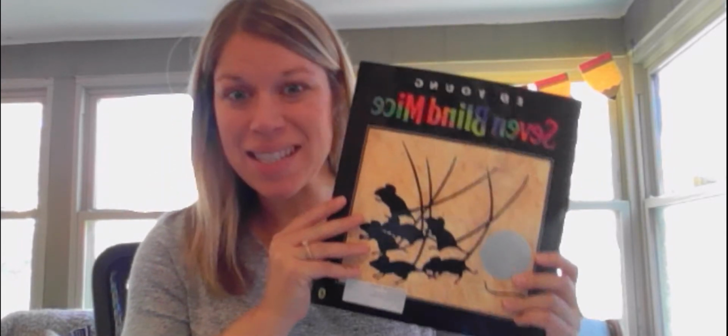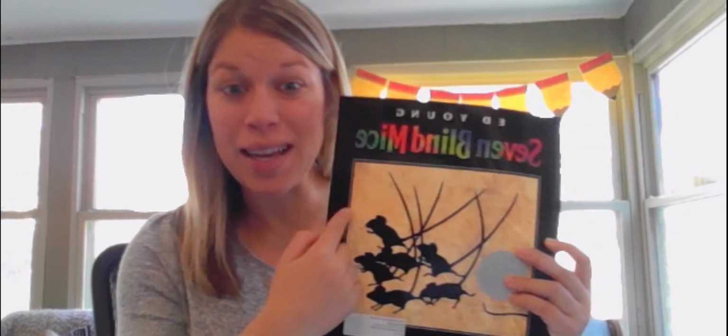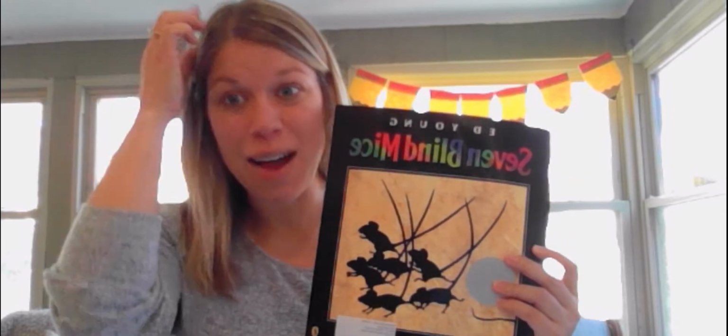Today, you are going to continue working with 7 blind mice. And today, we're going to look at what the characters' actions reveal to us. We're going to be looking at the characters' actions in the book, 7 Blind Mice. We're going to be looking at all of the actions of the mice, and we're going to see what we can learn about them by looking at their actions.